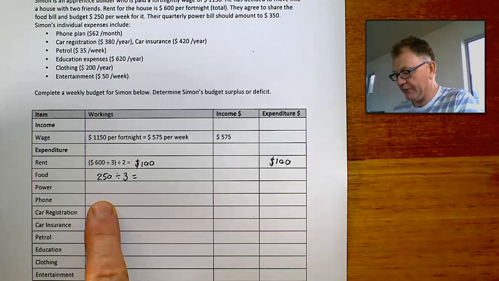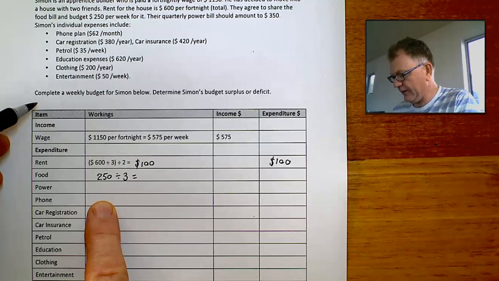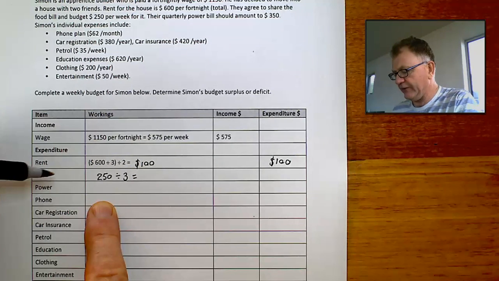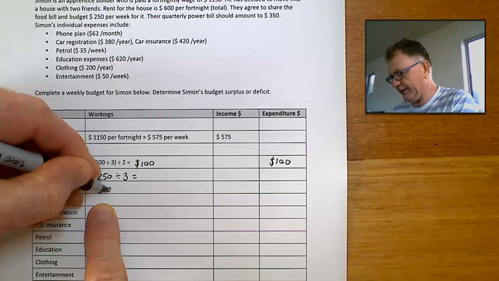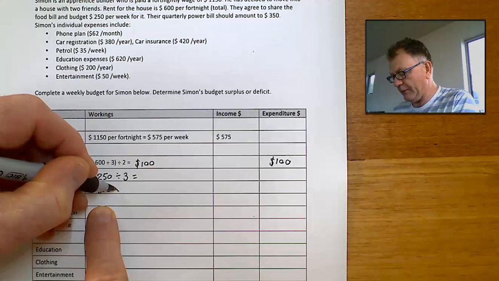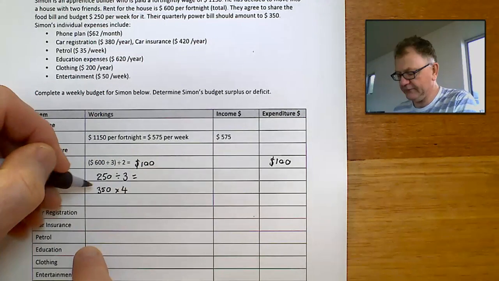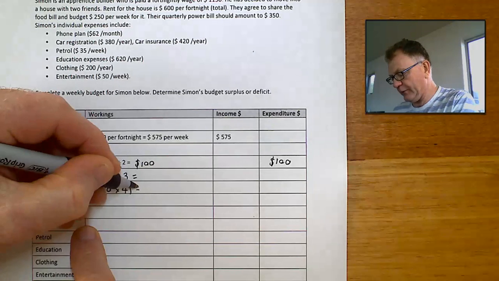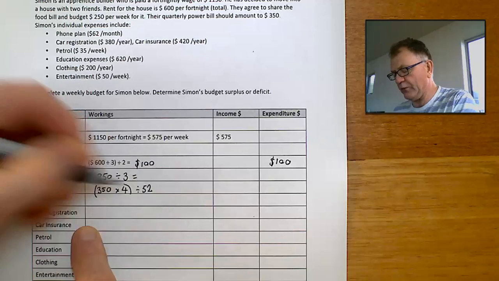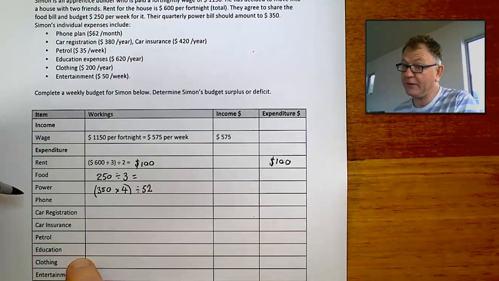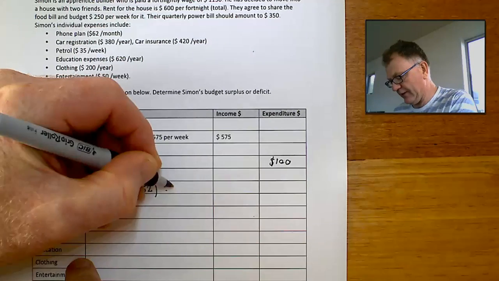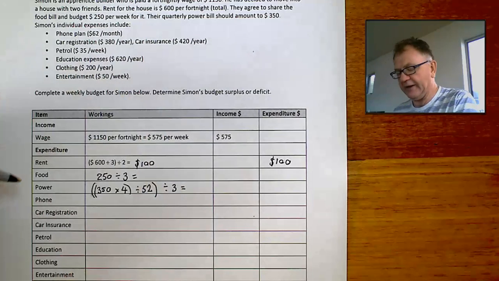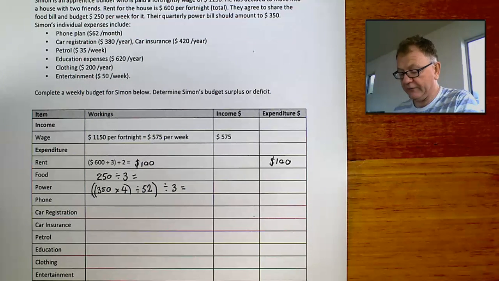So there's a power bill. Now this one's a little bit tricky because we're told that the power bill is going to be $350 per quarter. It's probably best if we multiply it by 4 to get a yearly amount, and then divide it by 52. That'll give a weekly amount, but that's shared amongst 3 people, so we are going to need to divide by 3 to end up with a weekly amount for Simon.